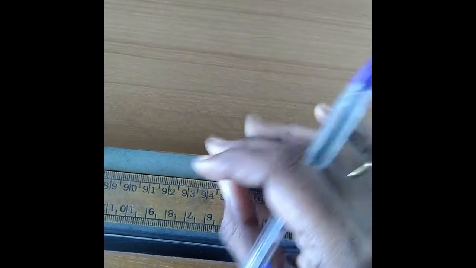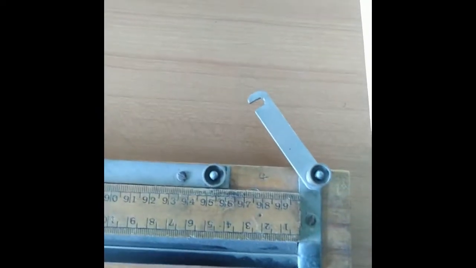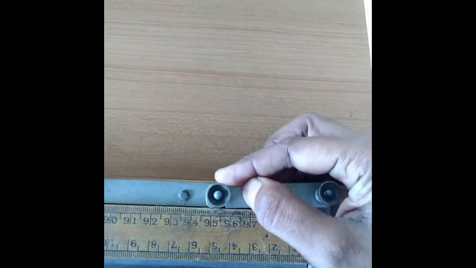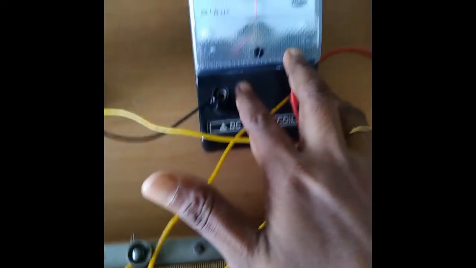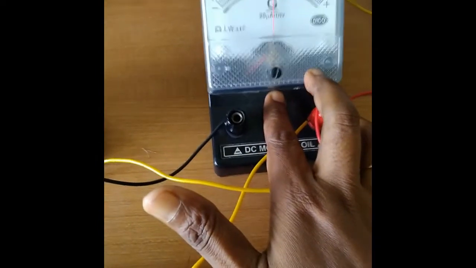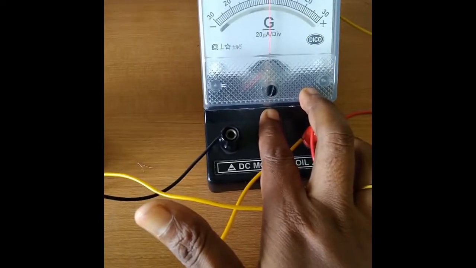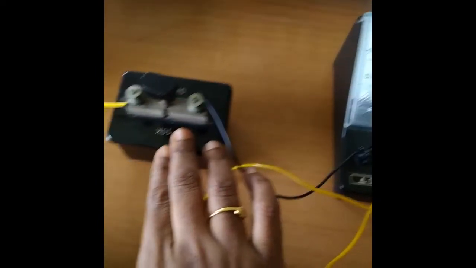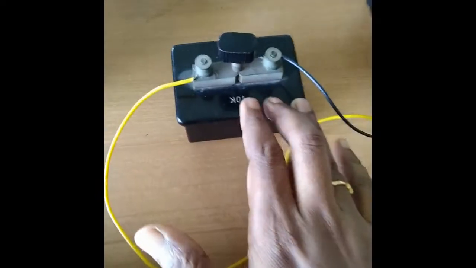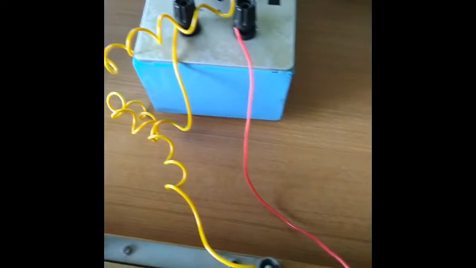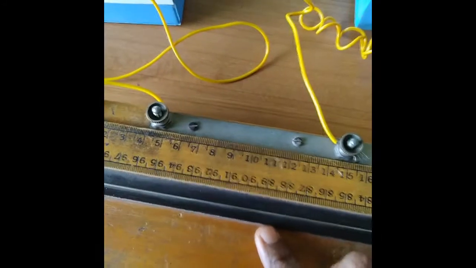And this is the metal strip I have told you about. This is the metal strip which can be removed, or if we want, we can include it. So this is a galvanometer to see whether the bridge is in balanced condition or not. And this is a high resistance to protect the galvanometer. And we have a meter bridge here with a meter scale.